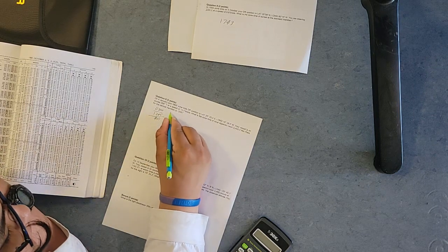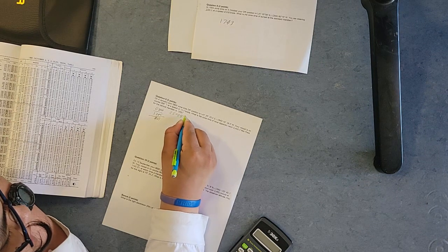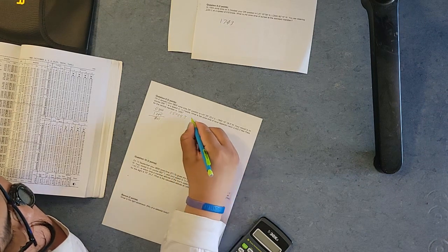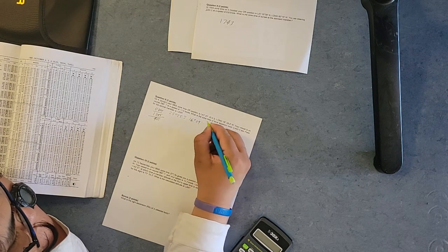Going from 25 degrees 25 minutes south, 16 degrees 9 minutes west.